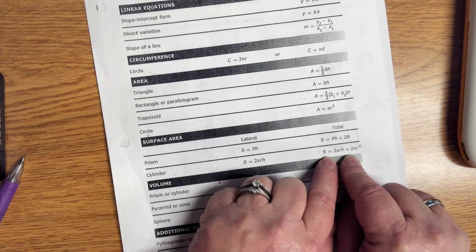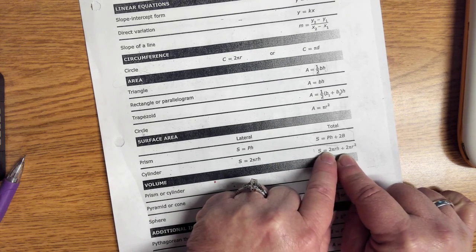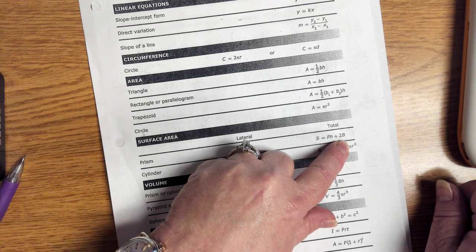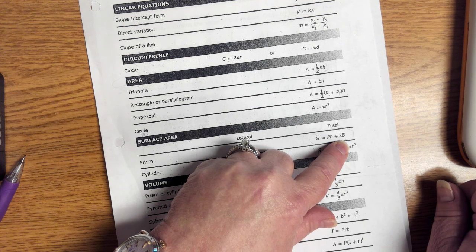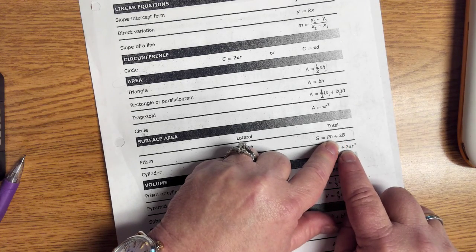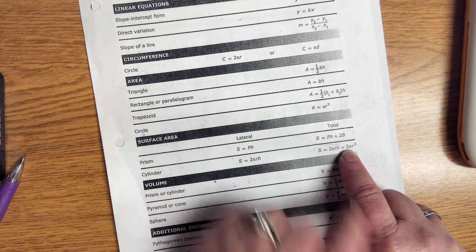When you go to total, you've got 2 pi RH plus, what's pi r squared? What's that formula for? Area of the circle, which is a base. The base is a circle, correct? So we've got 2 bases, so that's why there's 2 times pi r squared.